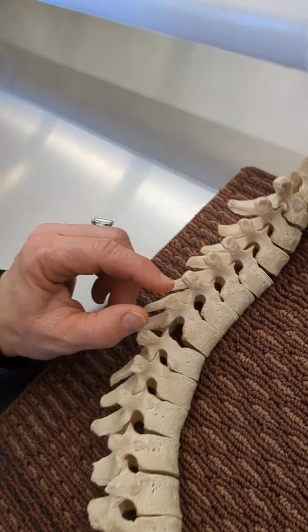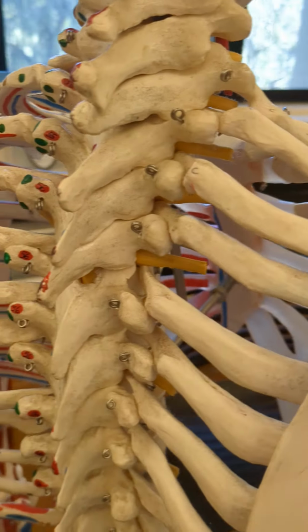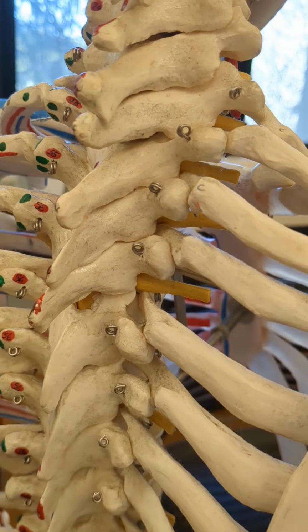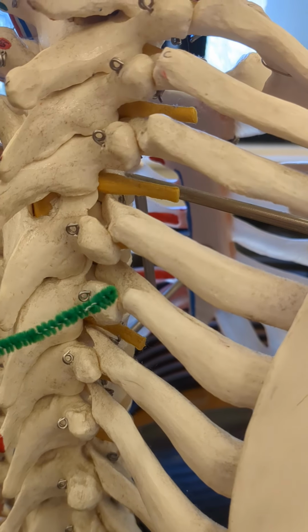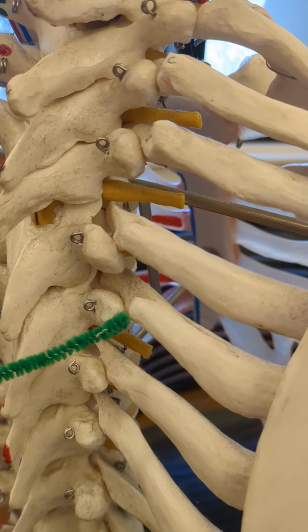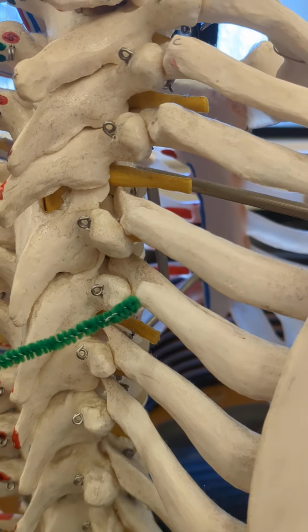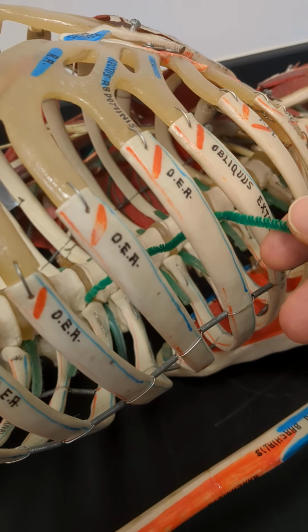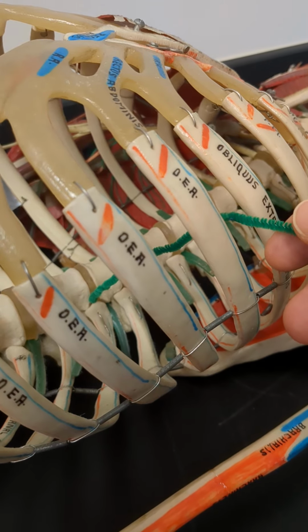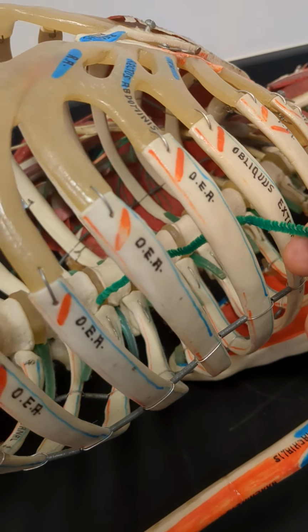There we go. So if we look at where the rib articulates, we can see it articulates with the transverse process, the tubercle of the rib articulating with the transverse process of the vertebrae. Here we can see the head of the rib articulating with the vertebral bodies. It articulates both inferiorly and superiorly.